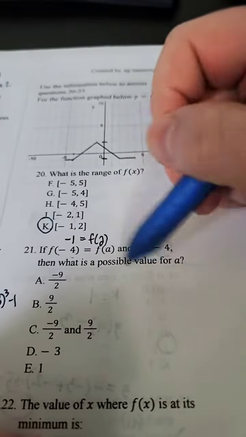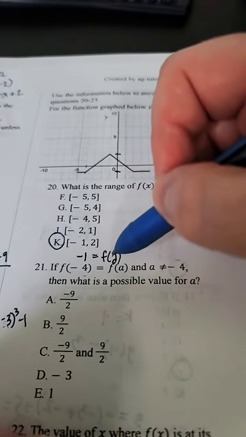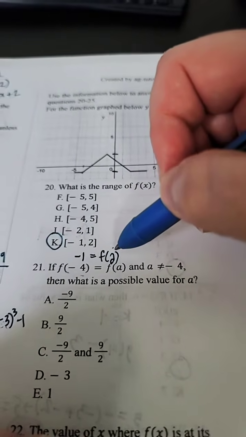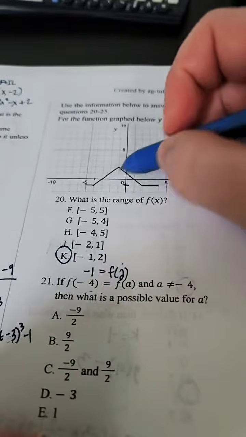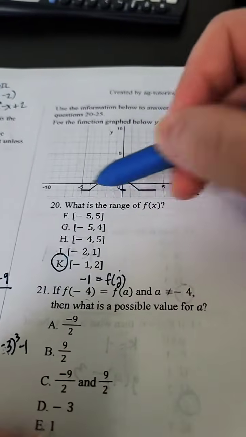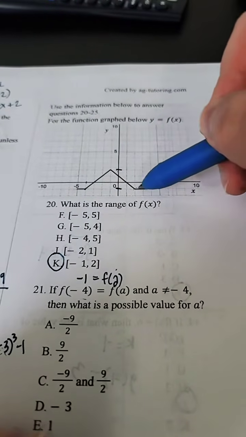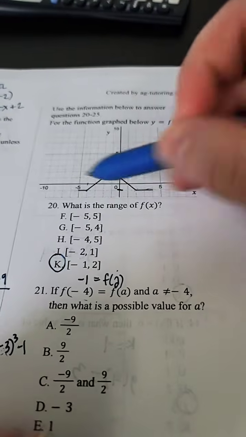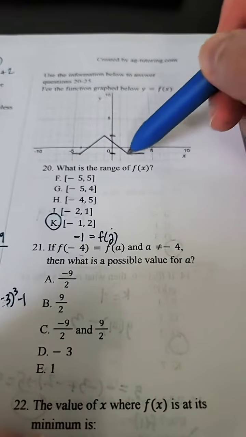So now I have to say, okay, what other x values give me negative 1 when I look at this graph right here. So for y equal to negative 1, it's going to be right here and right here. These two little portions. So it could be any of the x values here or any of the x values here.